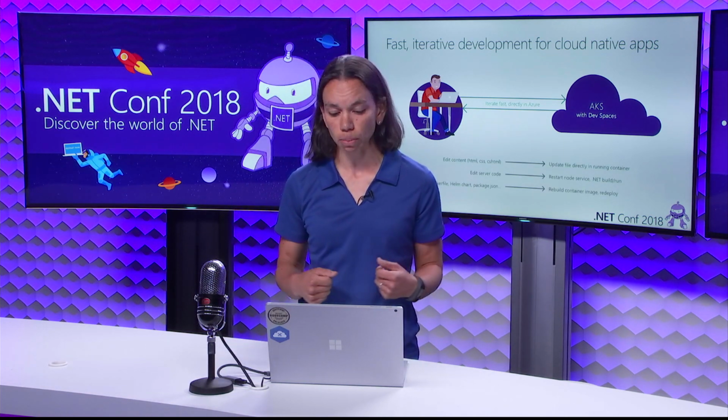So let's take a little bit of a closer look at how this works. You've got your development workstation, and when you press F5, you can run that code that you've been working on up in an AKS cluster that is enabled with Dev Spaces, that has had a Dev Spaces controller created on it. And you can iterate very quickly.